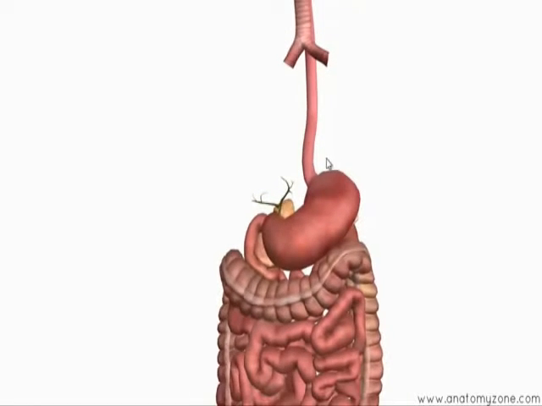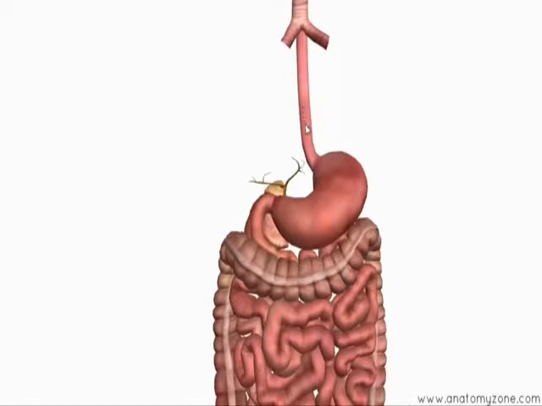Something to point out is that at this junction between the esophagus and the stomach, you have a sphincter. This is called the lower esophageal sphincter, or the cardiac sphincter, because it lies in the cardiac region. A sphincter is essentially a circular muscle in the body which keeps a passage closed.